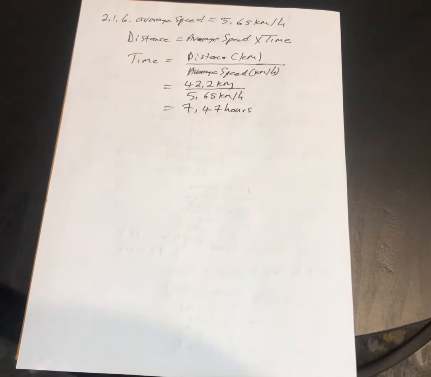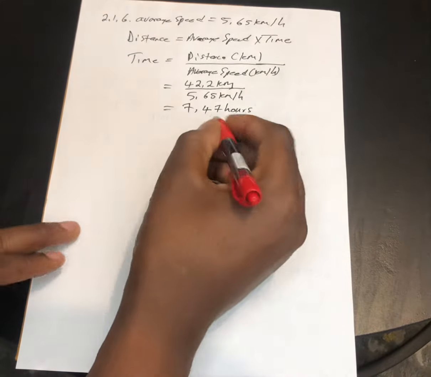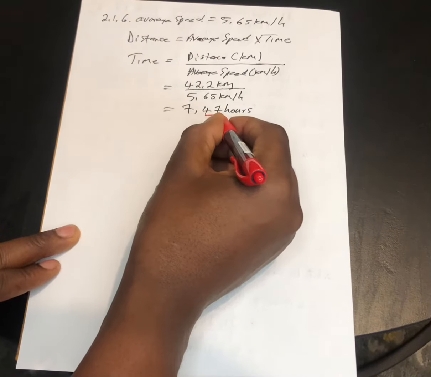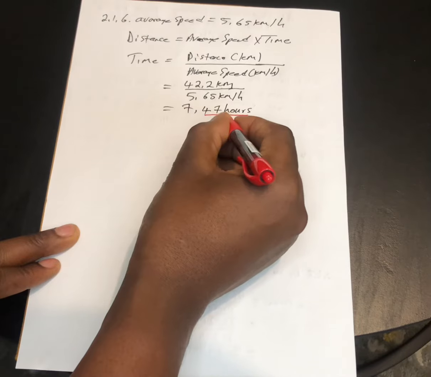So this person will take 7.47 hours to complete the marathon of 42.2 kilometers. So let's write this in another manner, whereby we must have hours and minutes.